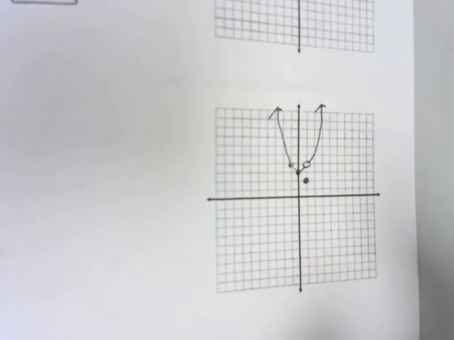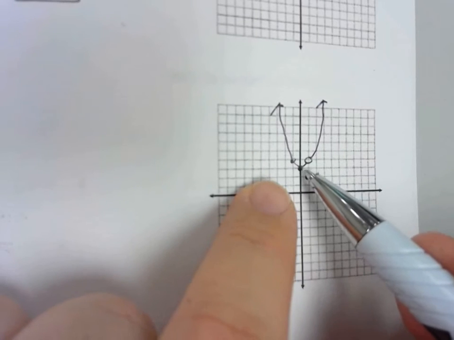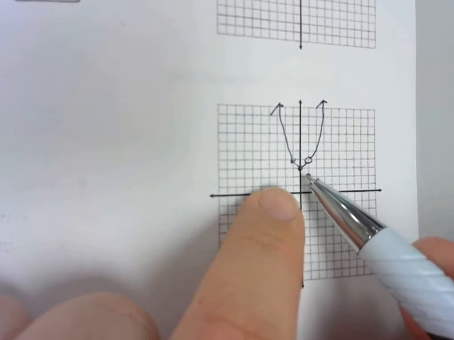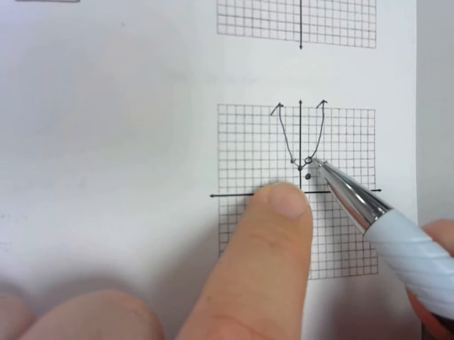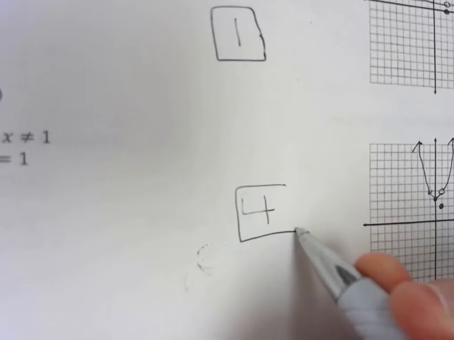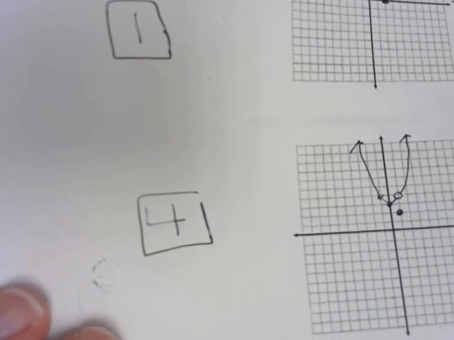So as I look at my graph, as I zoom in a little bit, from the left I go down and I go up, so it looks like I'm approaching a y value of 4. And from the right I'm coming down and it looks like I'm also approaching a y value of 4. So that limit would just be 4. Okay, let's look at a couple more using graphs.